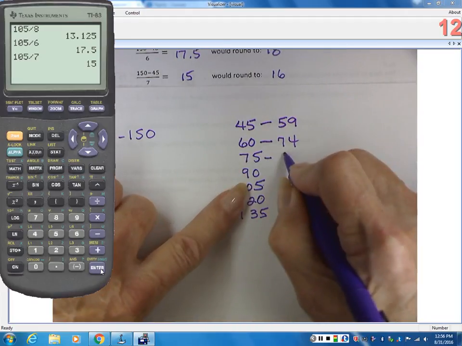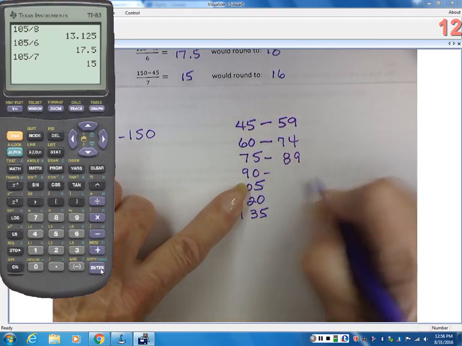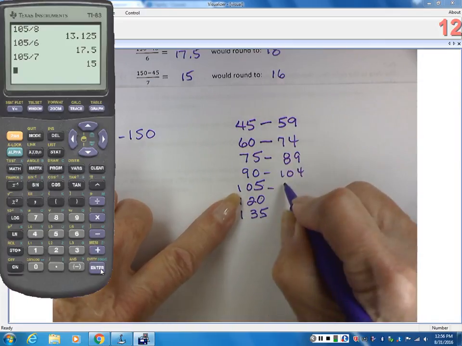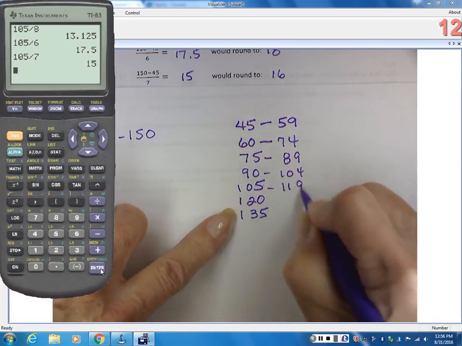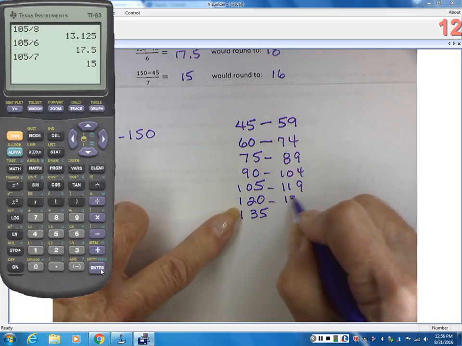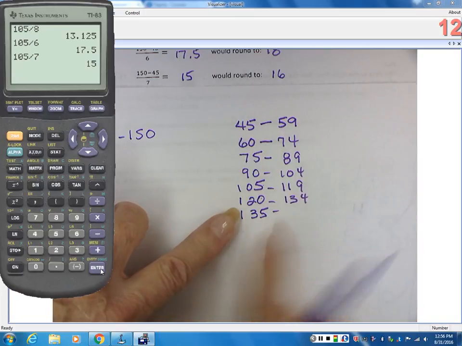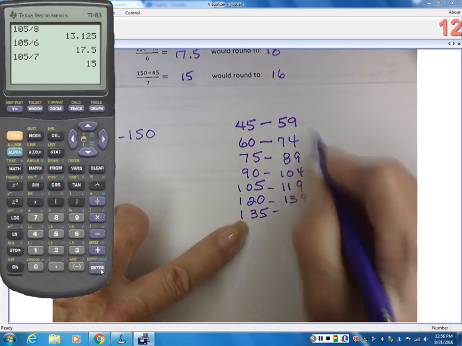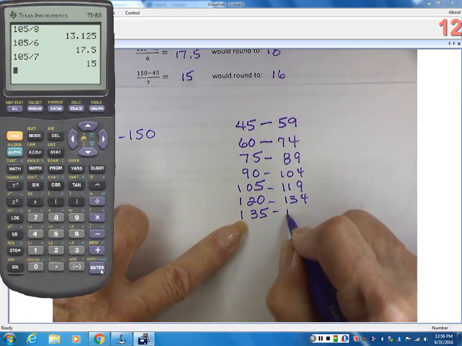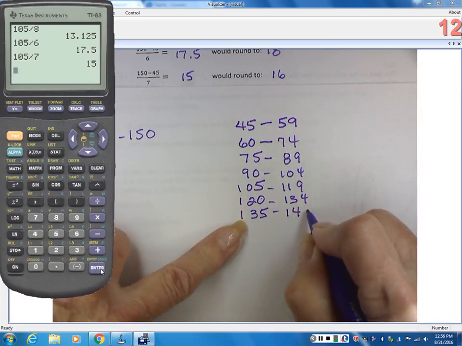So this would be 89. This would be 104. This would be 119. This would be 134. And since I don't have another number to look at, I'll just need to add my 15. 134 plus 15 is 149.